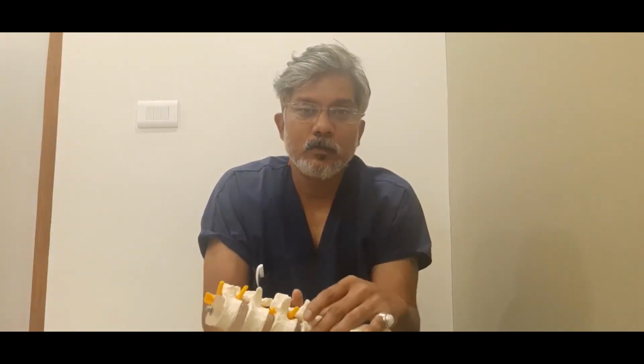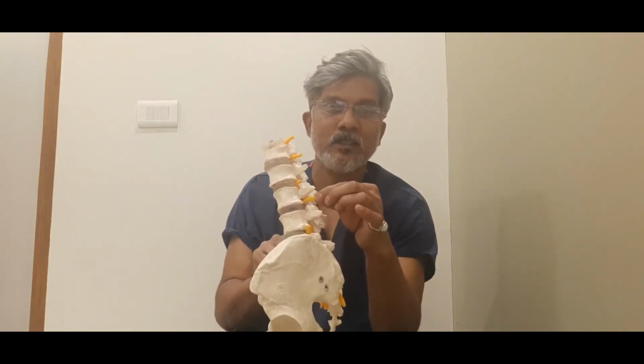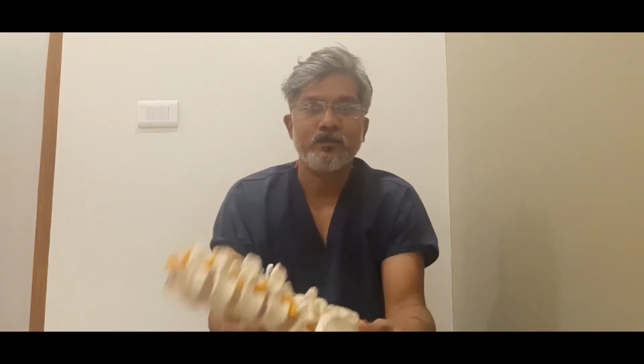When the disc material starts to leak, there are 3 possible outcomes. The first outcome is back pain only. This happens because the disc itself becomes painful. The second is leg pain, which usually is one-sided, commonly called sciatica. This happens because the disc material irritates the adjacent nerves. So this disc basically is irritating the nerve which is exiting through the foramen.